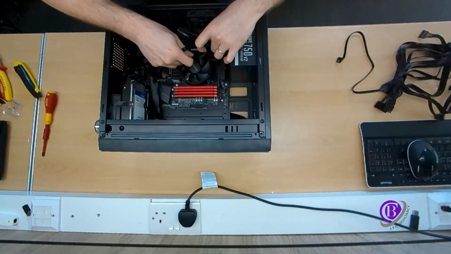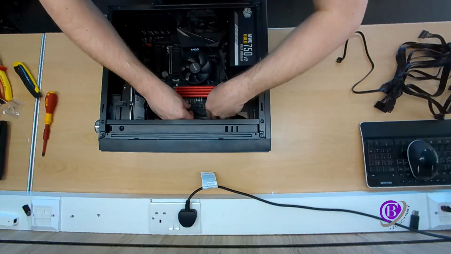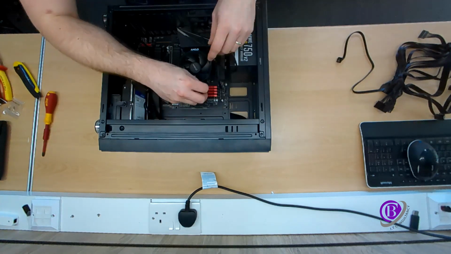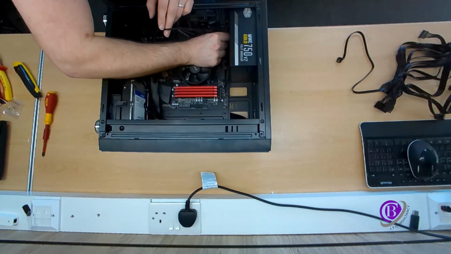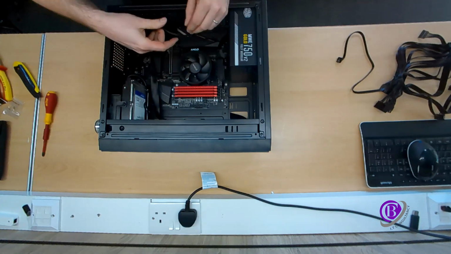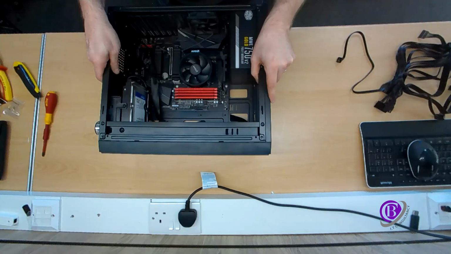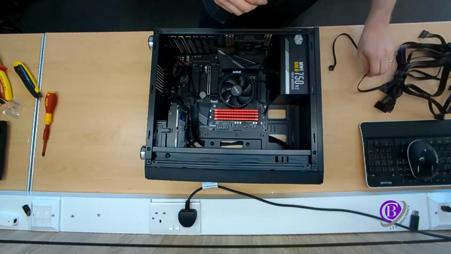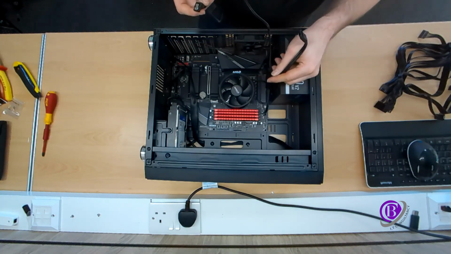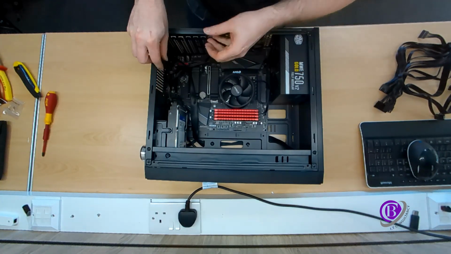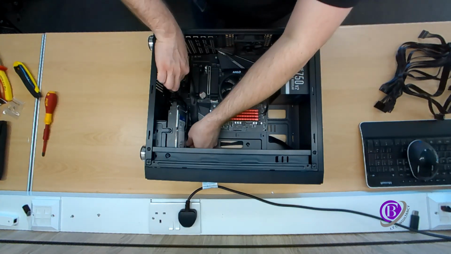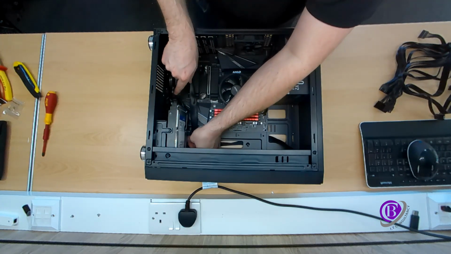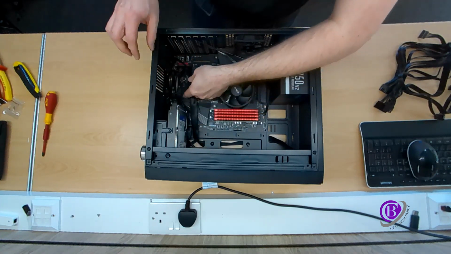Got a fan which we are going to be putting. We've got a system fan header up near the CPU connector, so we can put that up there out of the way. The SATA cable needs to go in for the hard drive. See if we can route that down underneath out of the way. There we go.